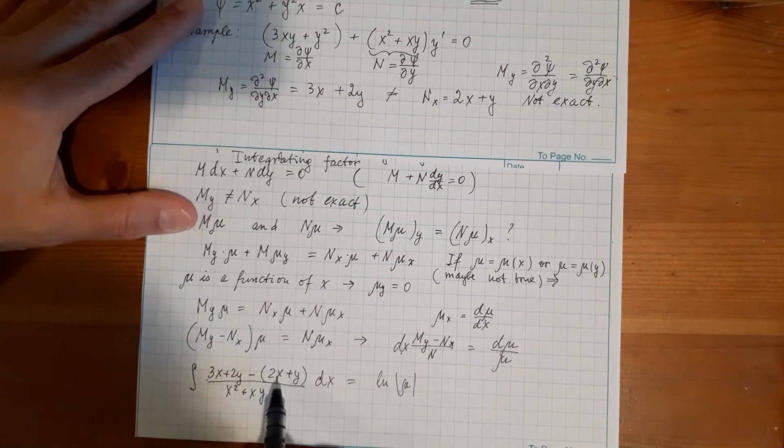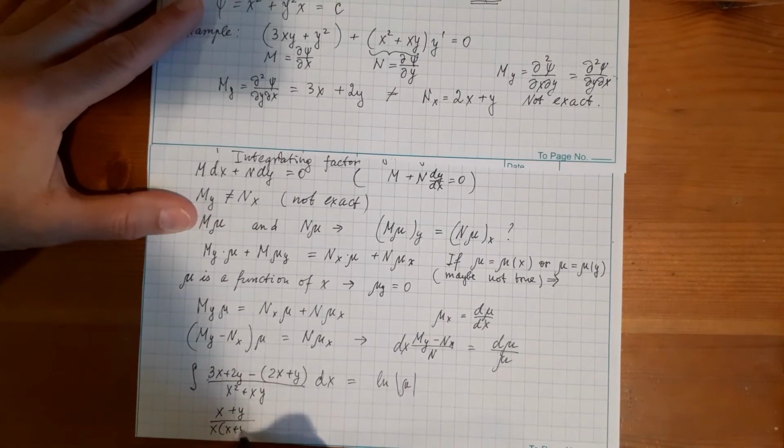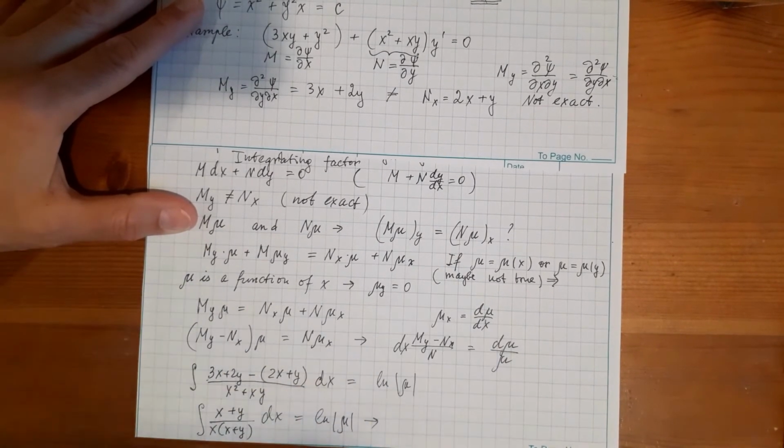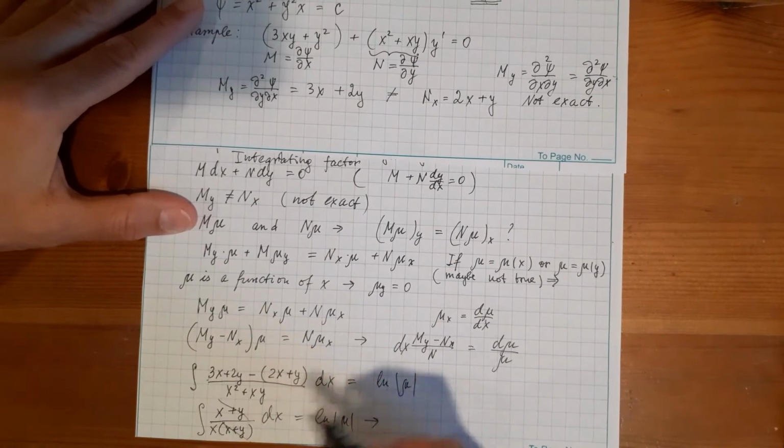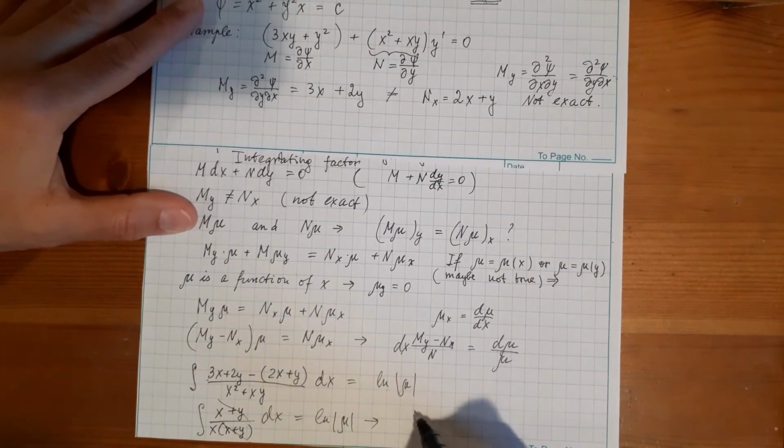So what I have: 3x minus 2x is just x, right? 2y minus y is just y. And in the denominator, if you take x outside of parentheses, you're going to get x times x plus y. Ln of mu. You see that x plus y cancel, and we have dx over x, which is ln of x.